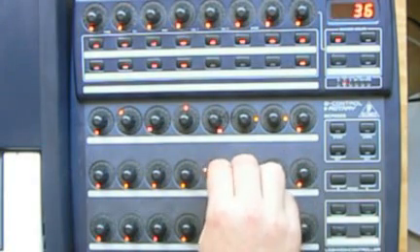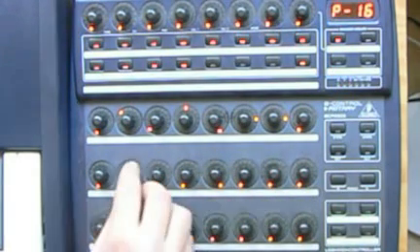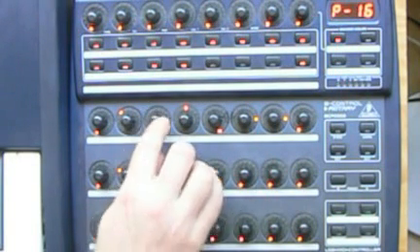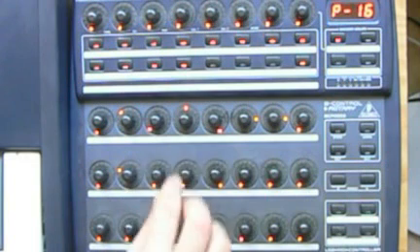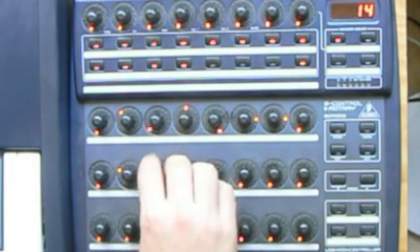So let me bring in now oscillator number 2. Okay, I'm going to tune it up here. Now, these 2 oscillators are a bit different because this middle knob does something. In this case, what the knob does is tuning, so I'm going to demonstrate that.